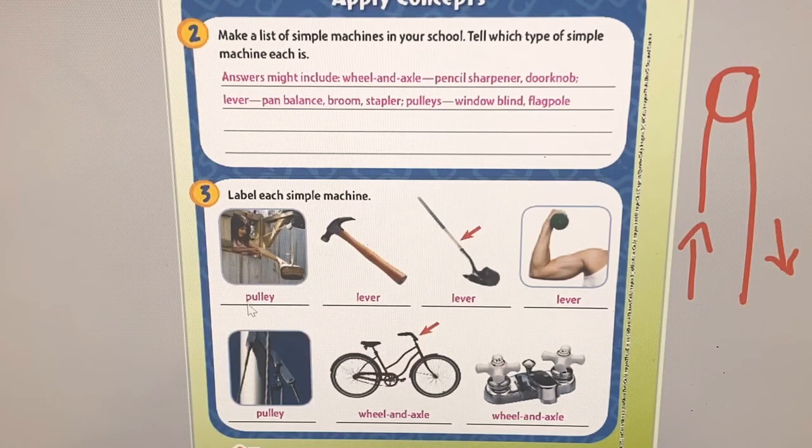Of course, she's using a pulley. And a hammer can be a lever because it looks like a bar. And when you hold it with your hand, your thumb is the fulcrum. Also, the shovel is a lever because you can pull up or push up the sand using this bar as a lever, and your hands would be the fulcrum. Also, lifting up some weights. This is a bar and a lever, and this is a bar and a fulcrum also.